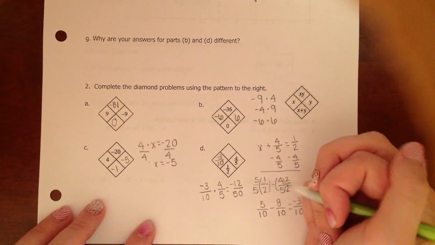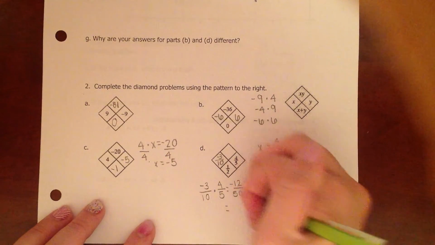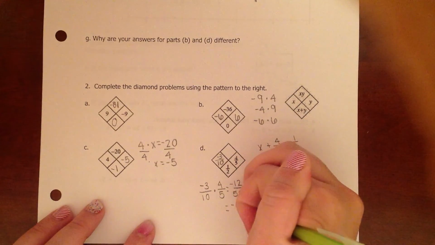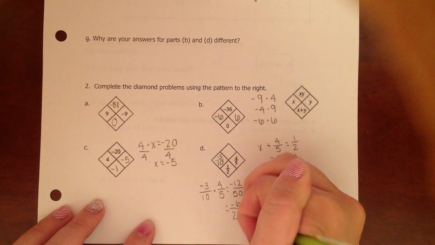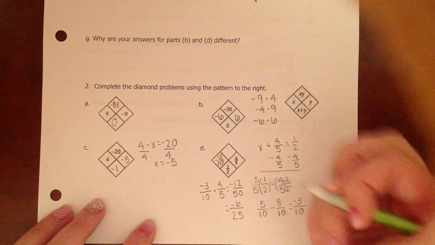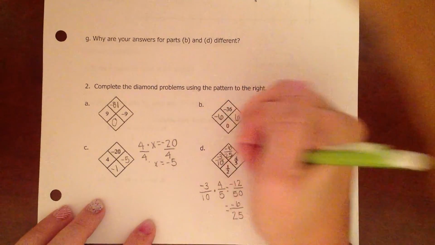But we can also reduce this. If we divide both of them by 2, so negative 12 divided by 2 gives us negative 6. 50 divided by 2 gives us 25. And this cannot be reduced anymore, so this is our final answer on top, negative 6 over 25.